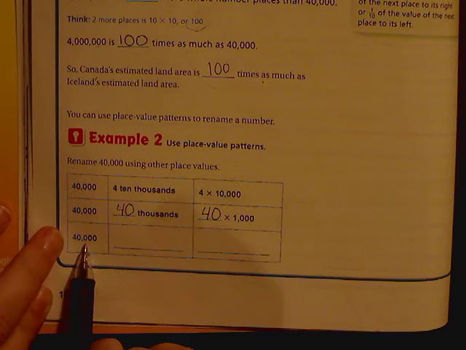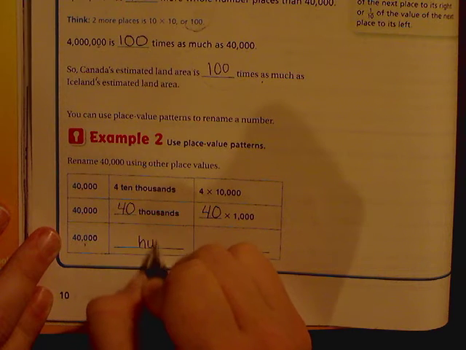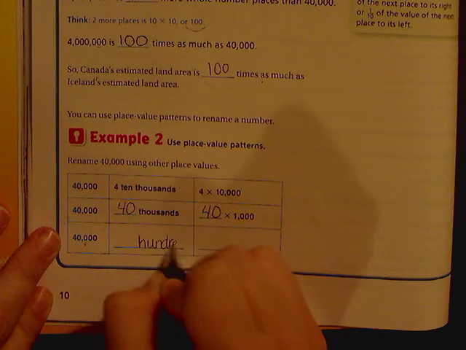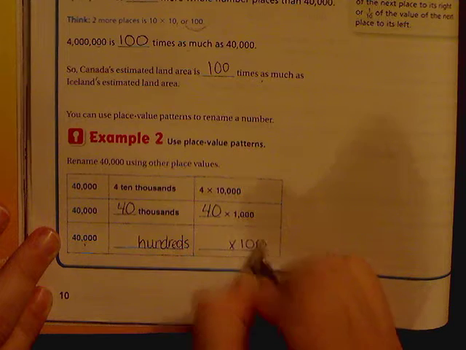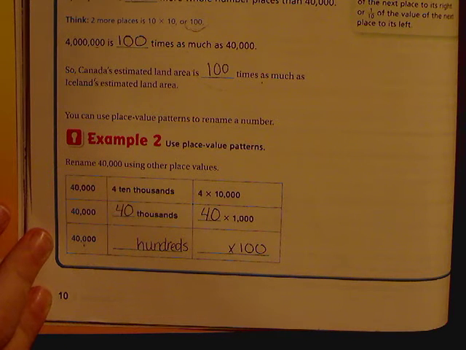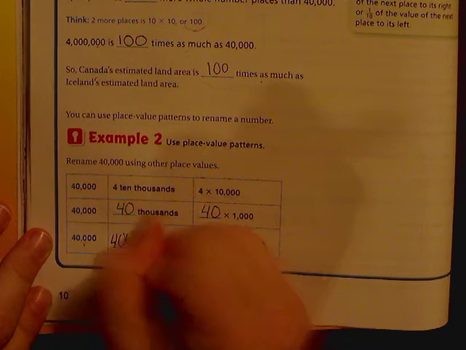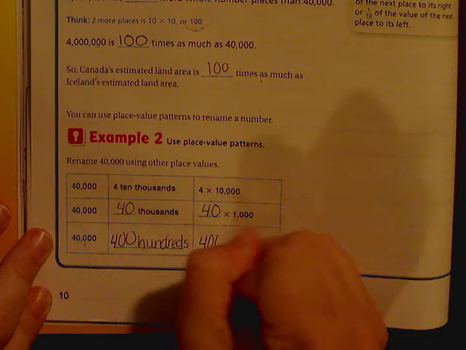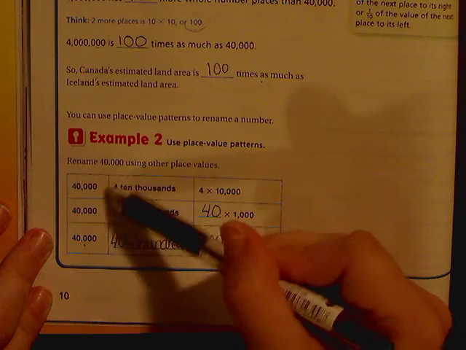So down here, we have all the way highlighted up to our hundreds place. So we're going to see if we can figure out how many hundreds are in 40,000. So see if you can figure out really quick how many hundreds are in 40,000. If you guessed 400, you are correct. And as you can tell, we could go by a pattern. Each place value that you go to is going up by 10.